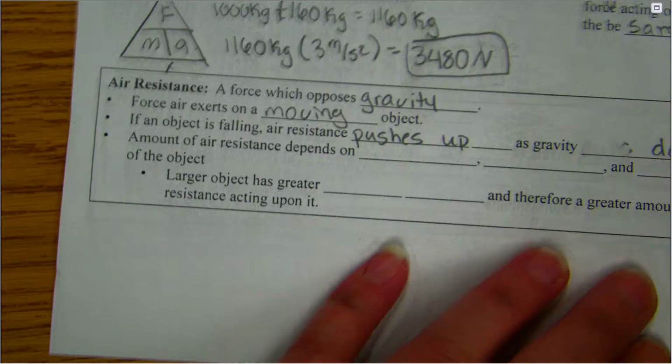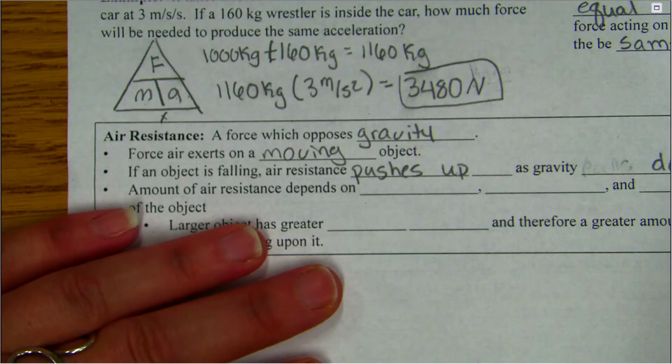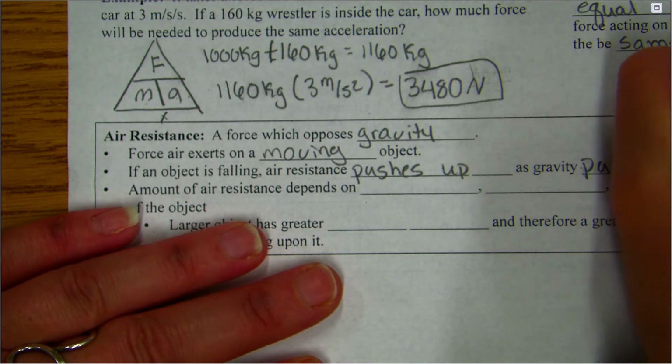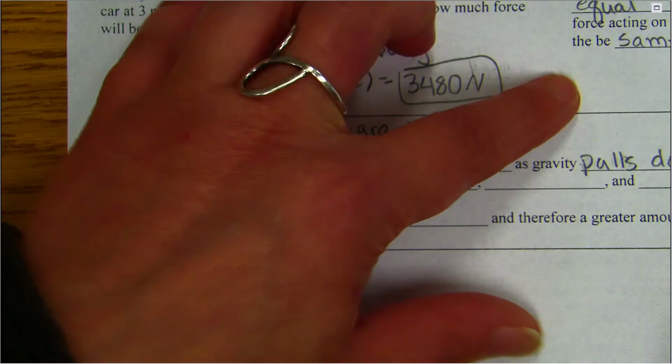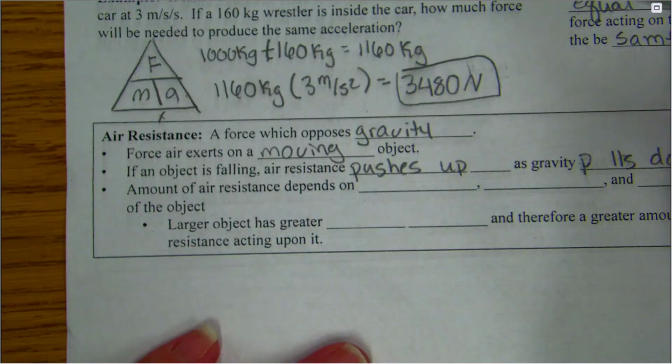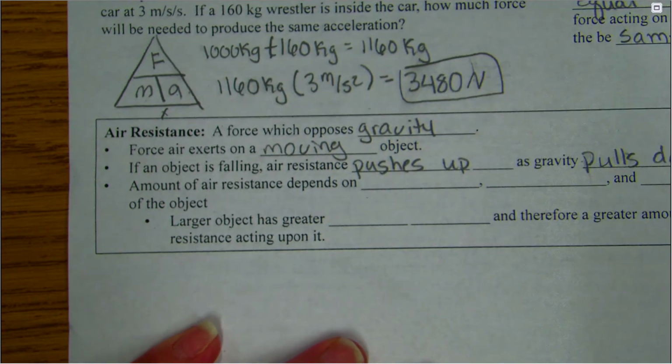Now, let me make that look a little nicer because that doesn't really look like a word. It looks like chicken scratch. There we go. Pulls down, and that still looks like an A. There we go.